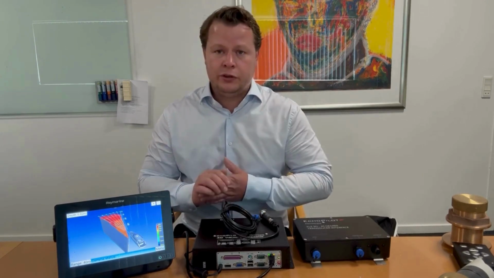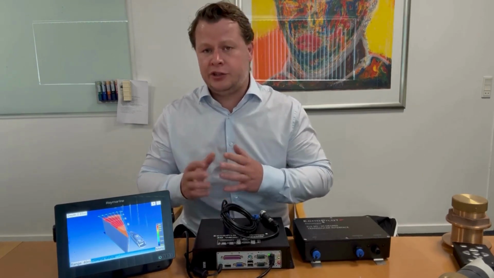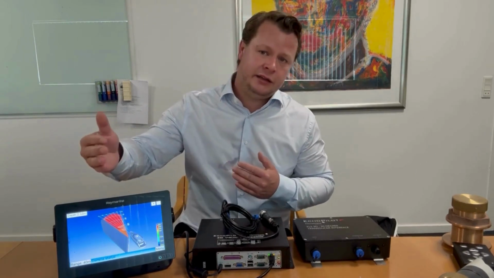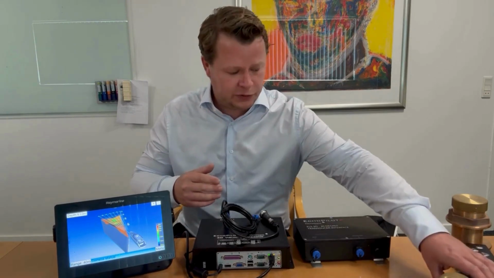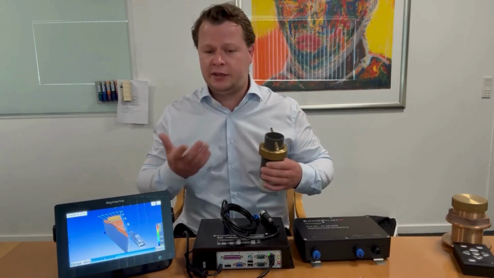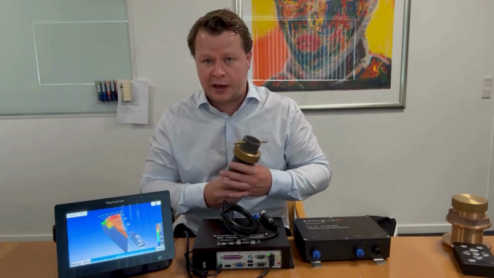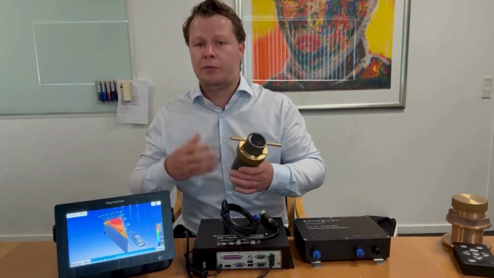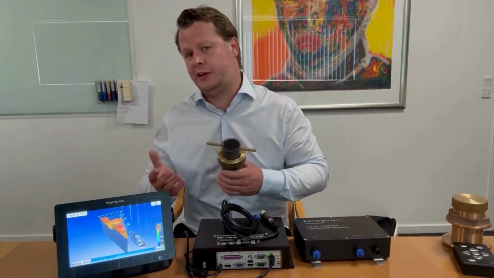Now, in terms of forward-looking sonar, there's a term that we call the depth to range ratio, which basically means how far you're able to see depending on how much water you have underneath your hull. So if you take a commercial sonar, the way they're designed is to have as much forward view as possible, but because of that, they don't have that much forward view in shallow water. So a commercial sonar would typically have 8 times the depth to range ratio.